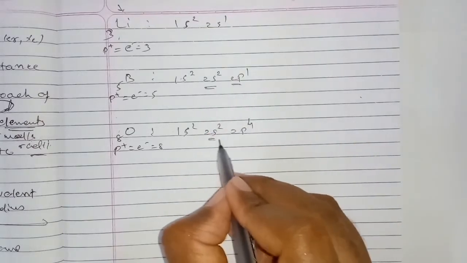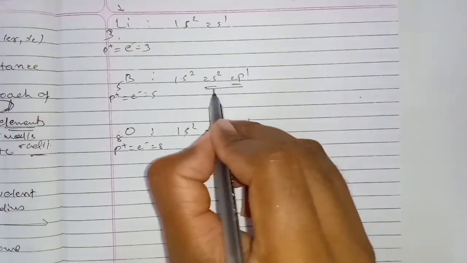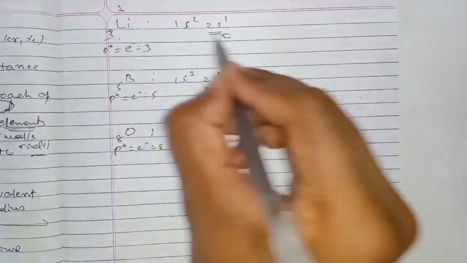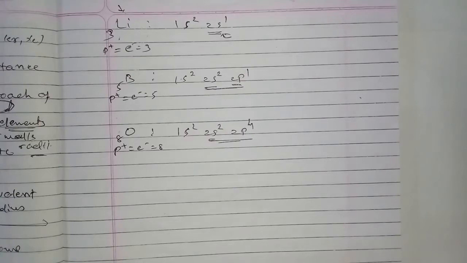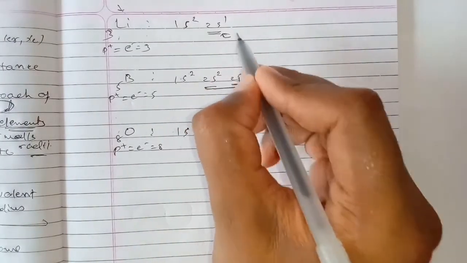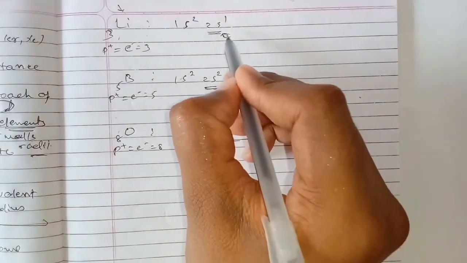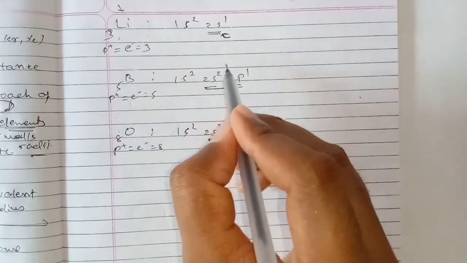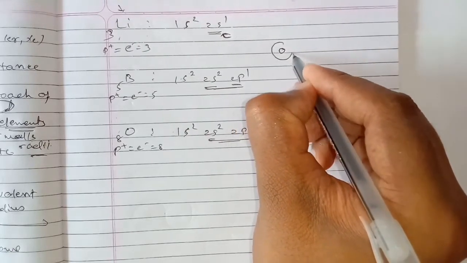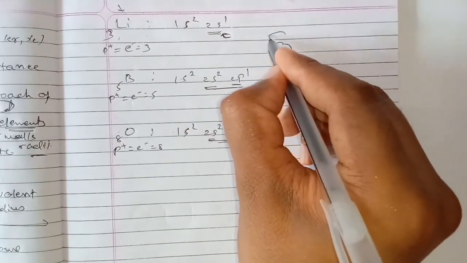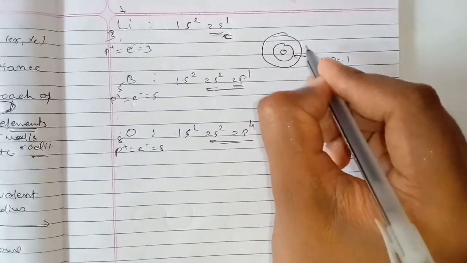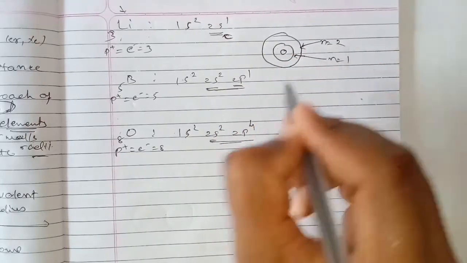Here is the valence shell, that means the electrons in the outermost shell. Here is the first shell and the second shell, n equal to 1 and n equal to 2.